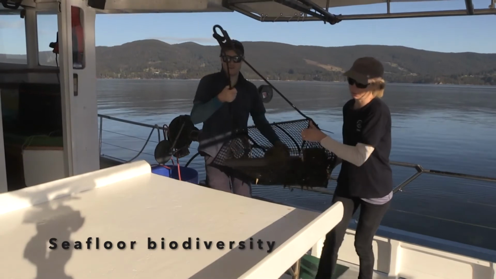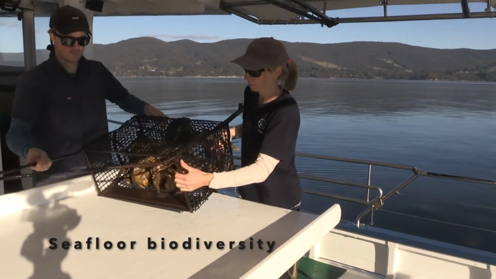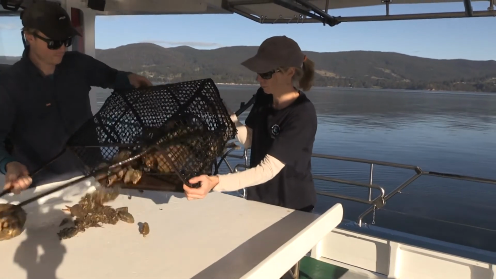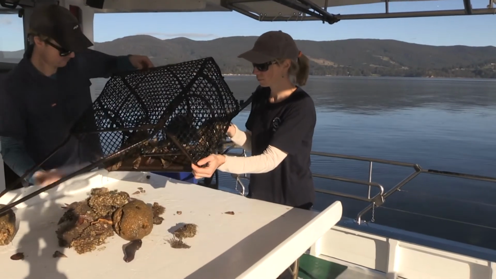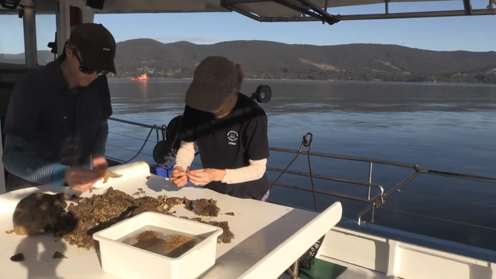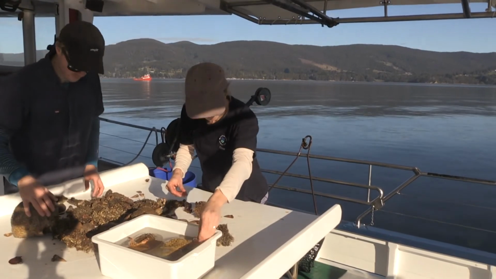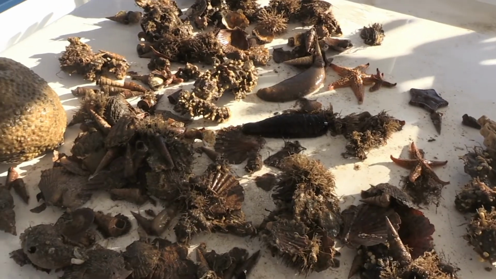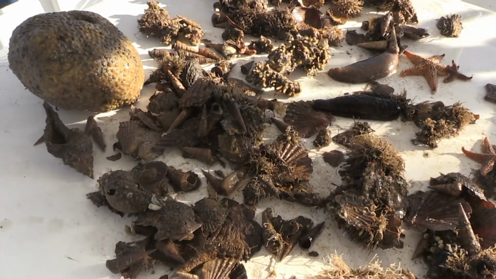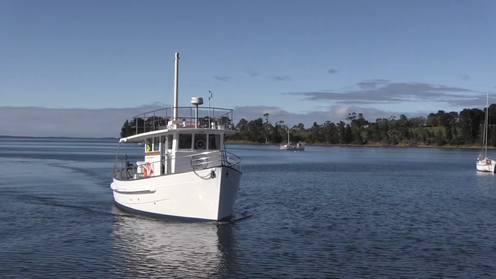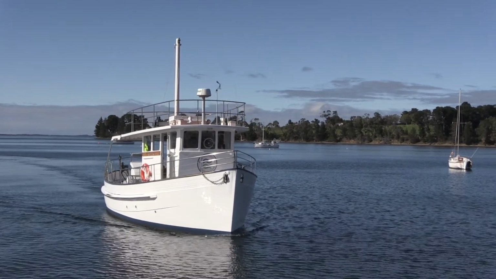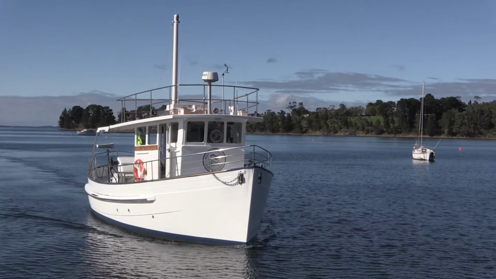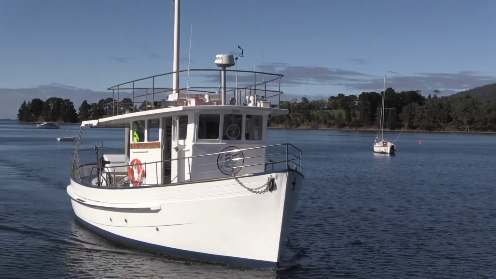We use a small benthic dredge to take a sample of the sea floor biodiversity. It is towed along behind the boat through the sediment. We classify, count and record the animals we find, and then they're returned back to the sea. The data we collect on the abiotic and biotic conditions of the ocean help to identify changes and inform how we manage the marine environment.